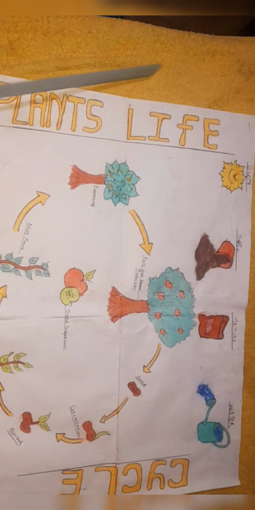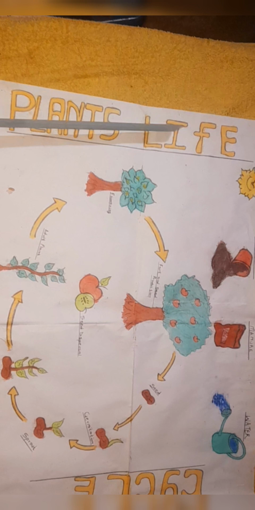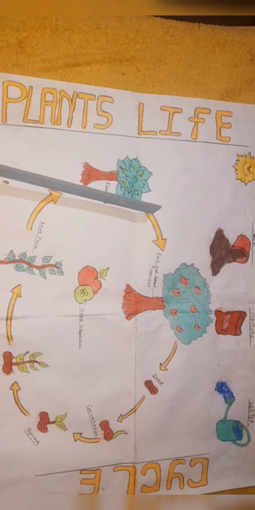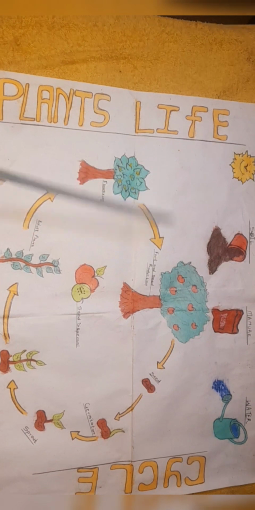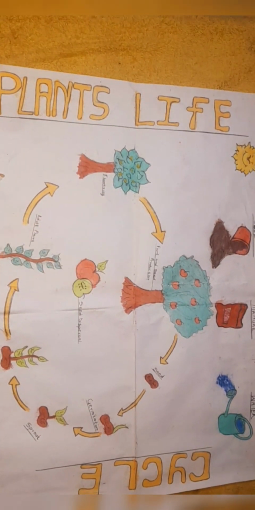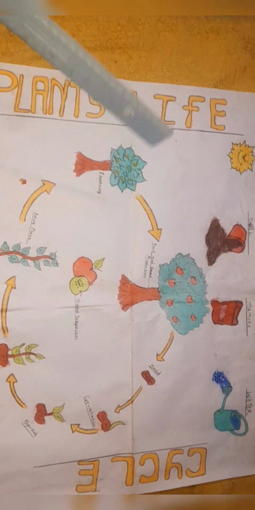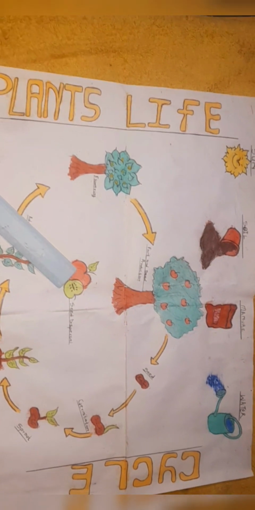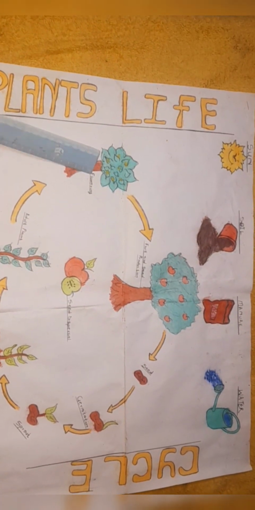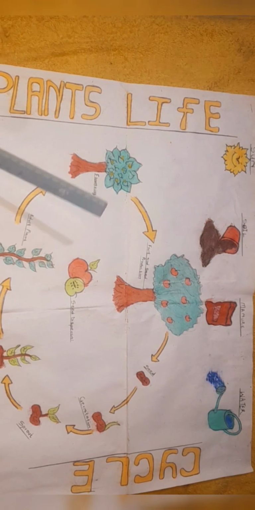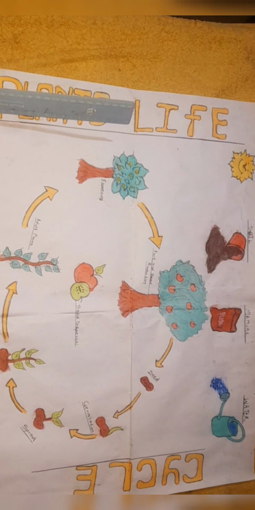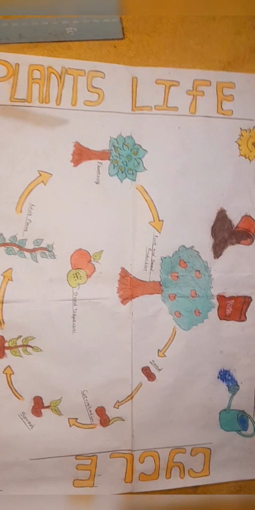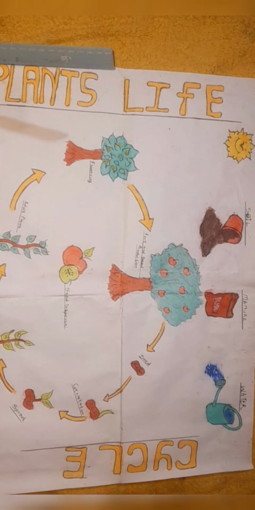There are also some fun ways to use this poster in class. Learners can tell the life cycle like a story. Children can play each stage. For example, they can curl up like a seed, then grow into a plant by acting it out. Learners can also draw their own plant life cycle.